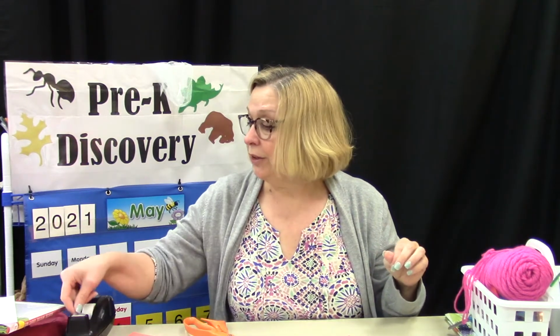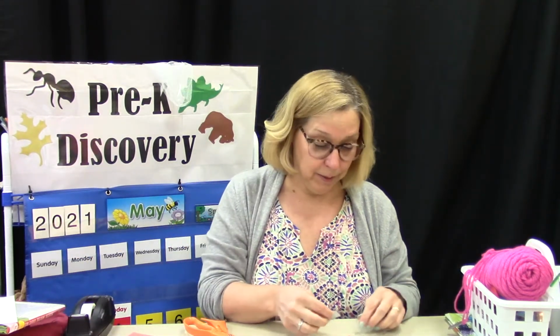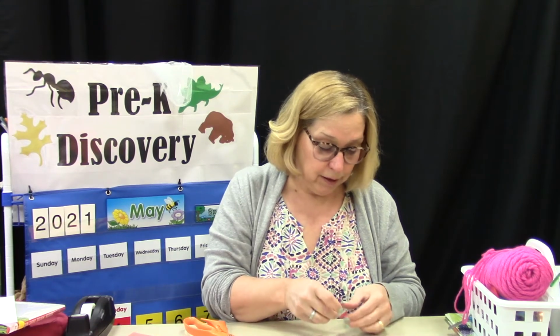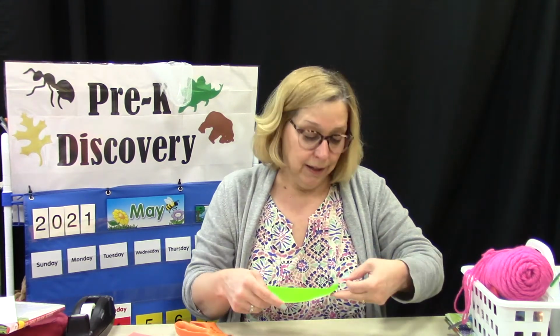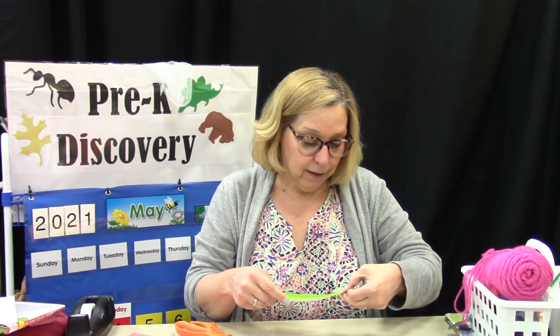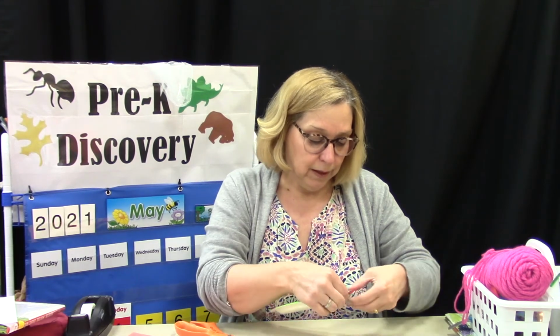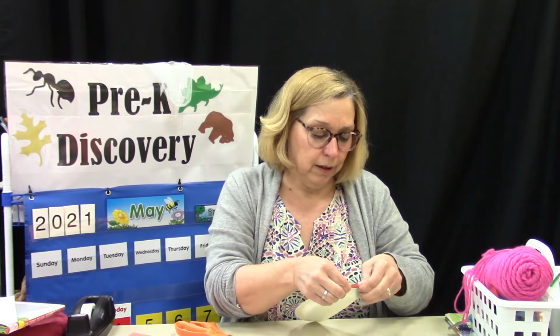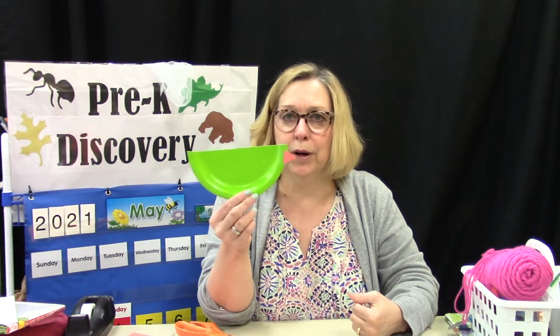That happened. So I'm going to use some tape because I happen to have some tape here. So I'm going to tape it on there. All right. So I'm going to put his beak at the end of his head right here. All right. So there's his beak. All right, so now he's kind of looking like a bird, but not yet.